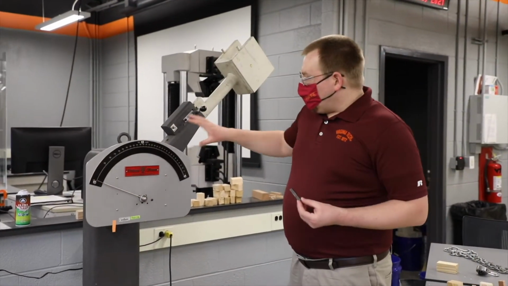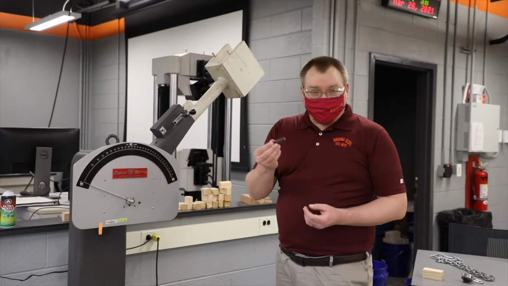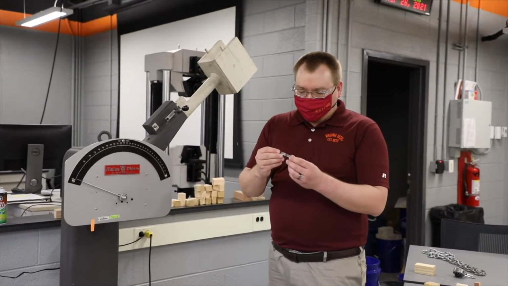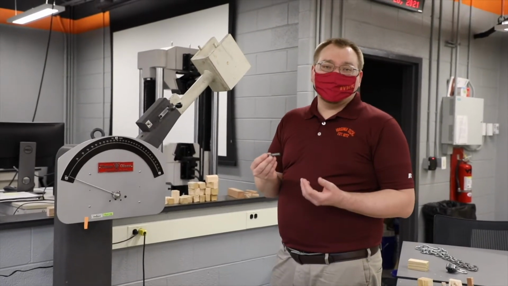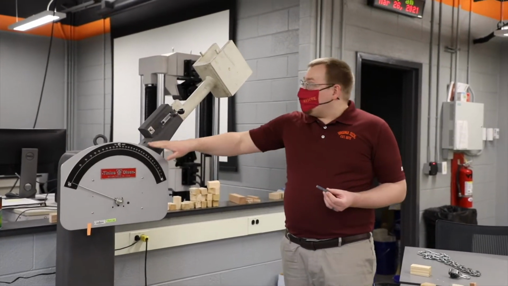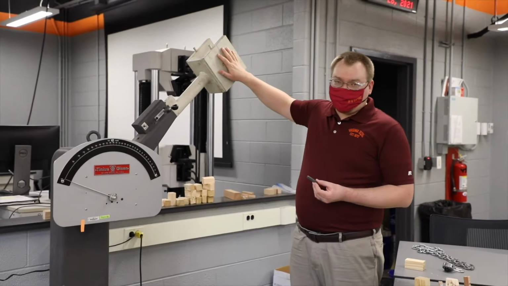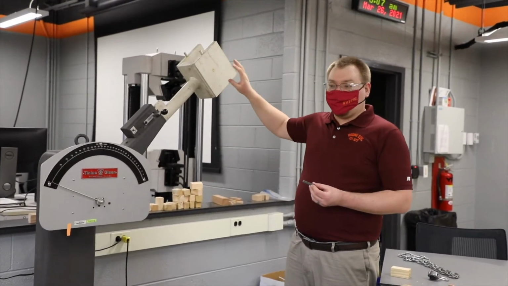Alright, so this is a test setup we have to measure the amount of energy it takes to break a steel sample. So here we have a sample of common carbon steel that we will commonly use in civil engineering applications. Now, how this is set up is we have this hammer that's set to a specific height, so it has a known amount of energy right now.